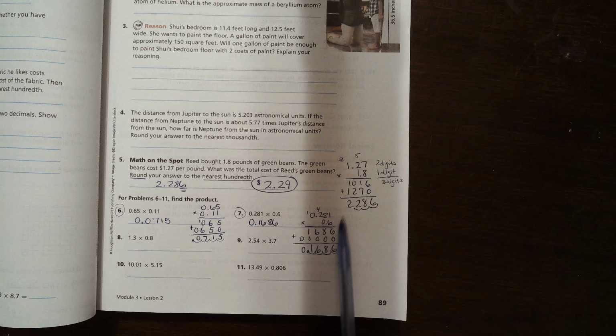Now you can multiply. 1 times 6 is 6. 6 times 8 is 48, carry the 4. 6 times 2 is 12, plus the 4 is 16, carry the 1. 6 times 0 is 0, plus 1 is 1. And in this example, I did multiply 0 times all the numbers in the top. So that's why there's a whole row of zeros.